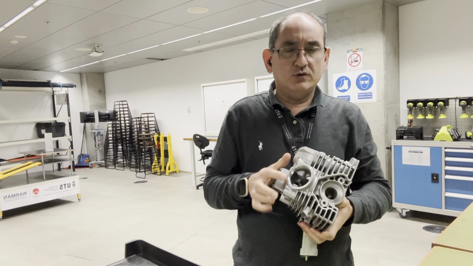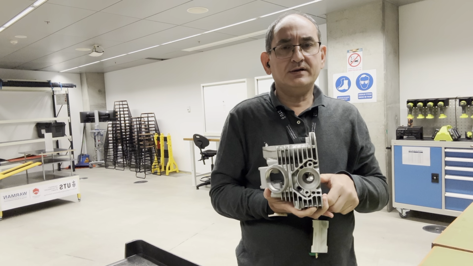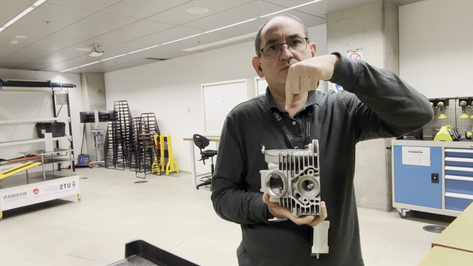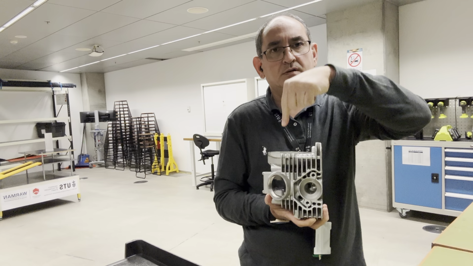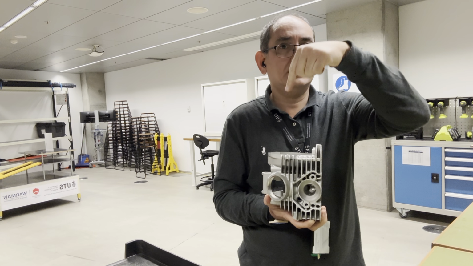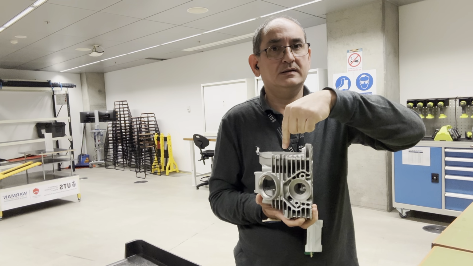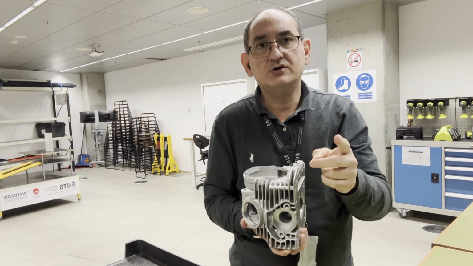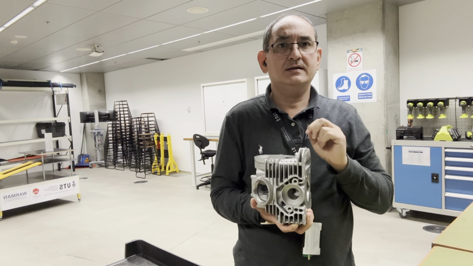If I go back to a drilling operation, you can see that the cutting tool only moves in one direction and also rotates around the same axis. And that means that the drilling operation is a single axis operation.